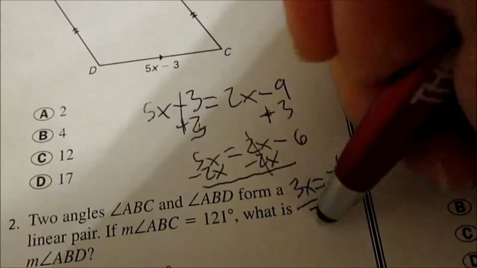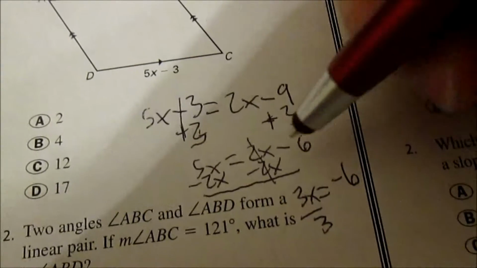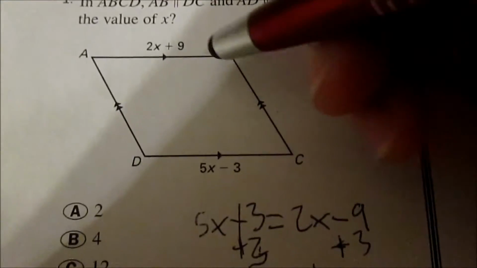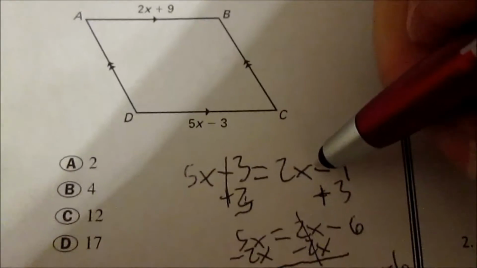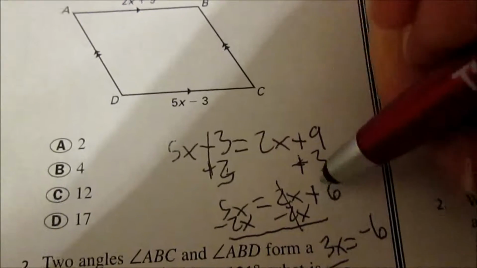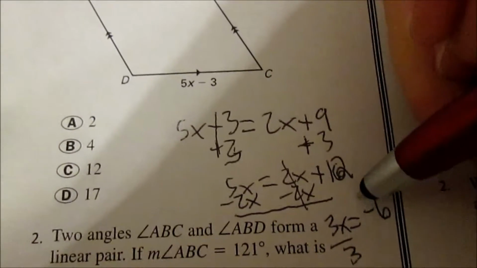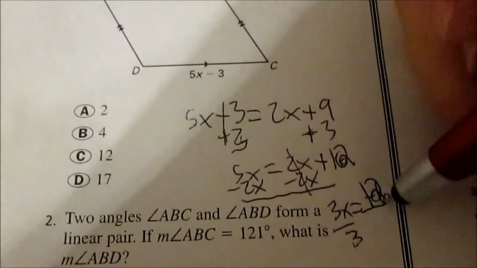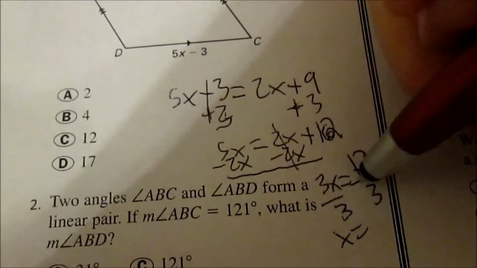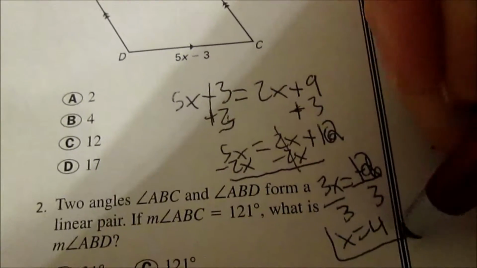I divide by 3. Oh, my mistake. This is positive 9. Okay, so it's not negative 6, it's positive 12. Positive 12. Okay, so I'm dividing by 3 here on both sides. X equals 12 divided by 3 is 4. And that's your answer.